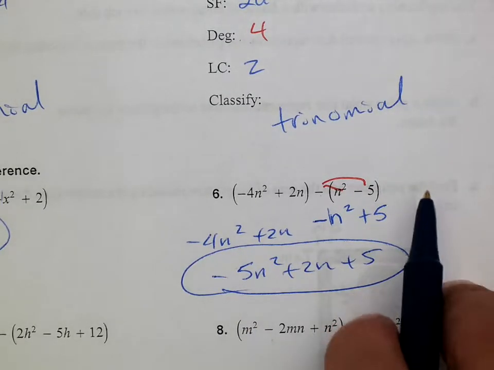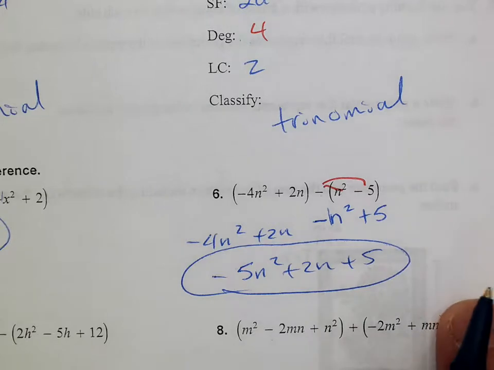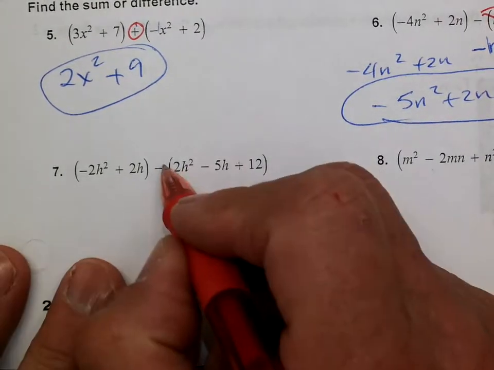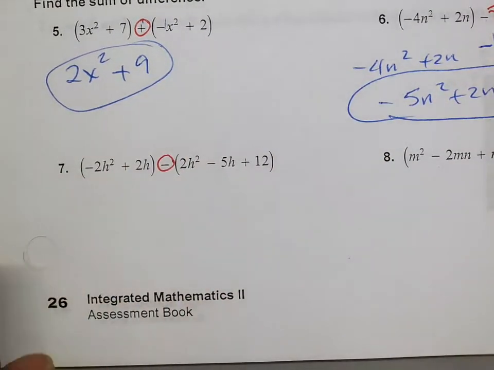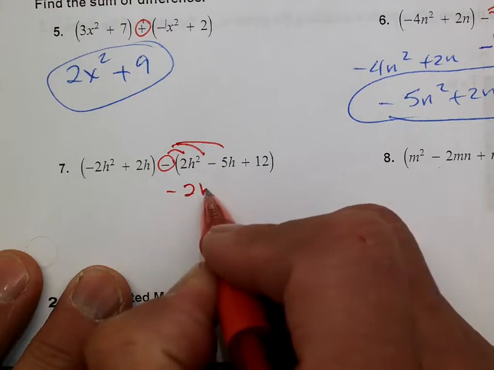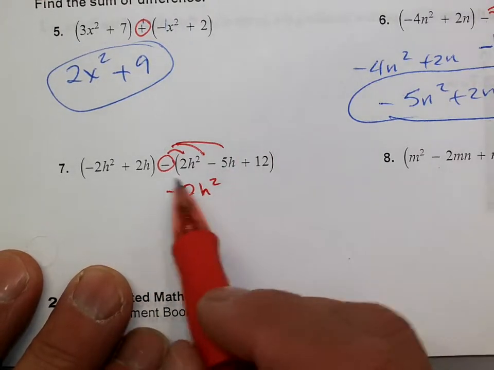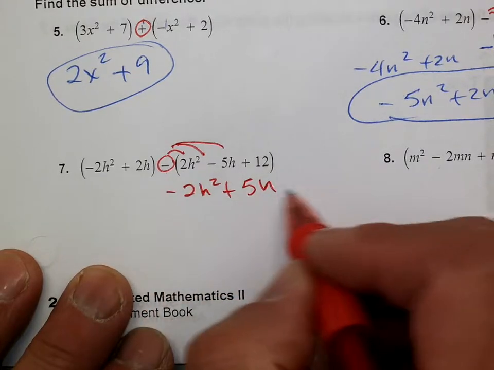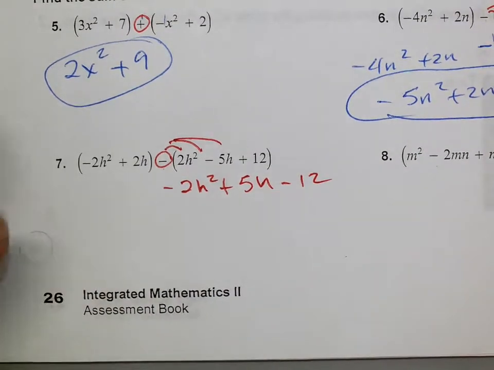Thumbs up? Okay. 7. 7's also subtract, right? So subtract, don't do the big FOIL. Bring the negative through first. -2h squared, beside plus 5h minus 12. Okay, then I'll just bring down the other.